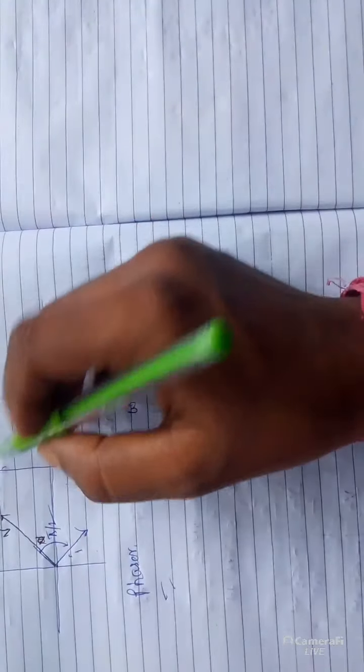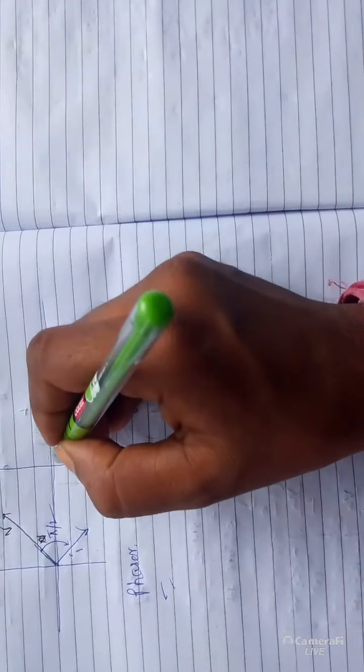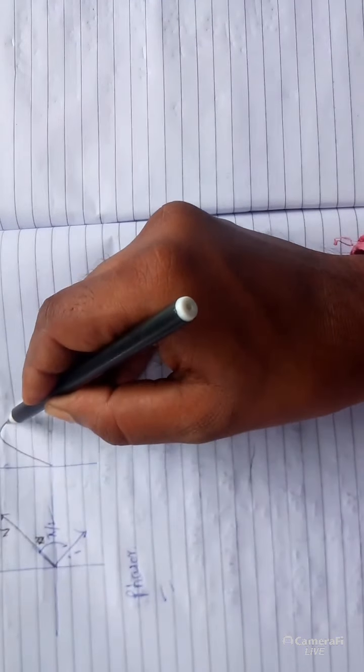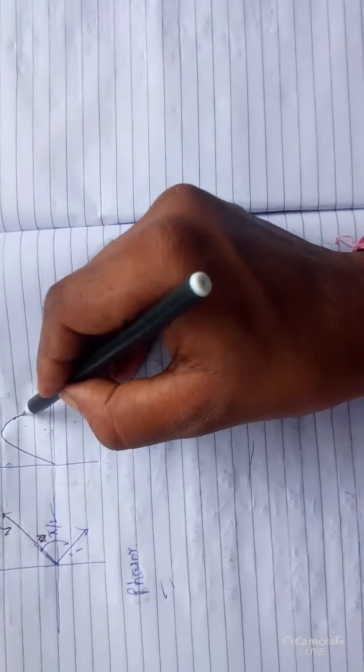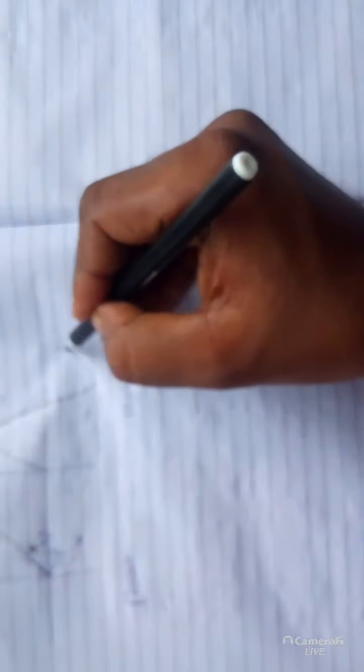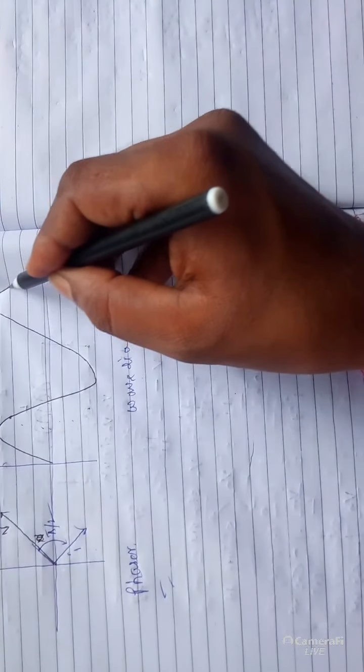And if you draw the phasor diagram, how does it look? Notice it. For the instantaneous value of the voltage, you will get this type of graph. As it is a sine graph, no problem. So this is the voltage.